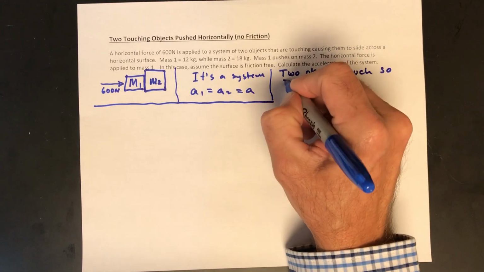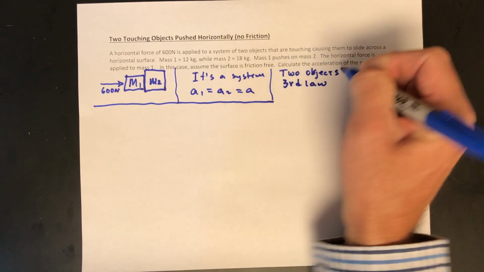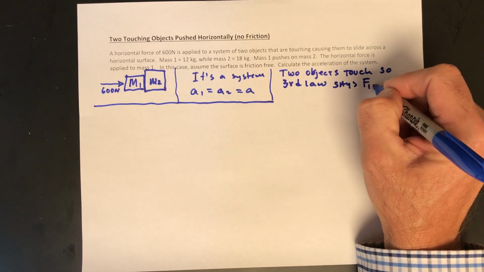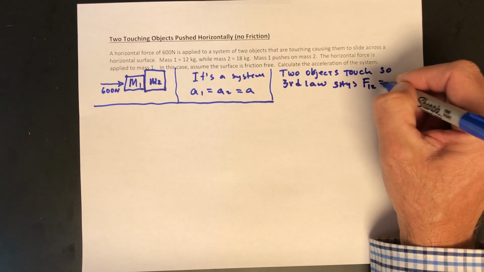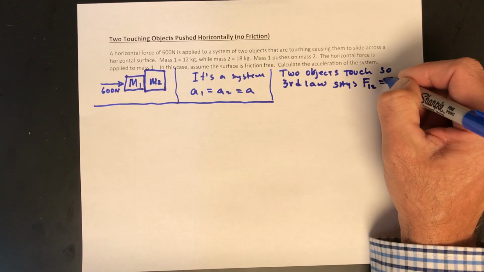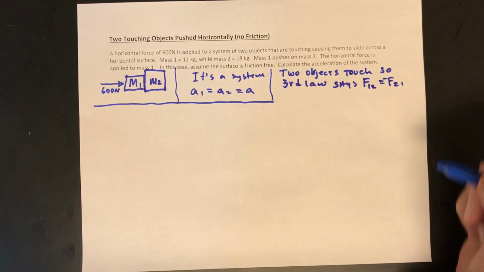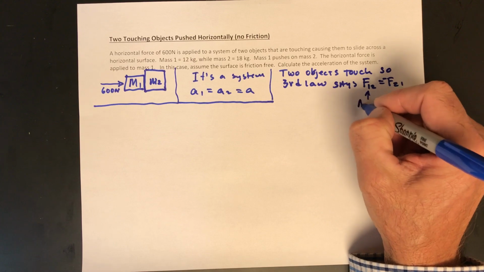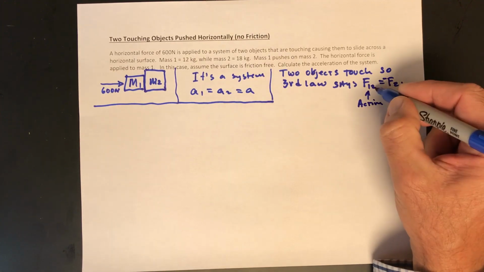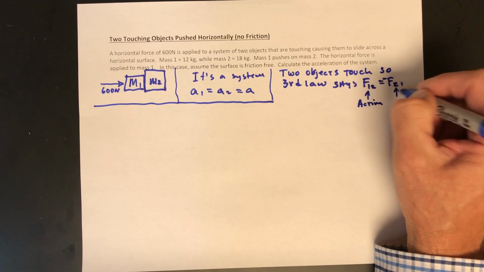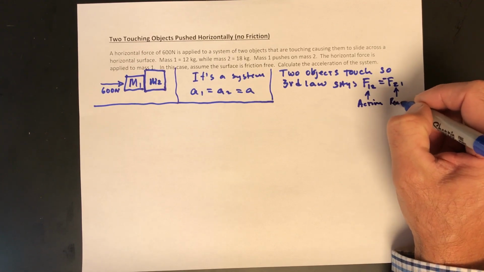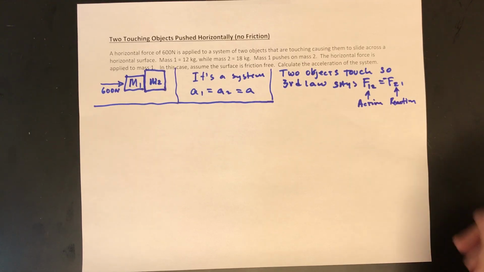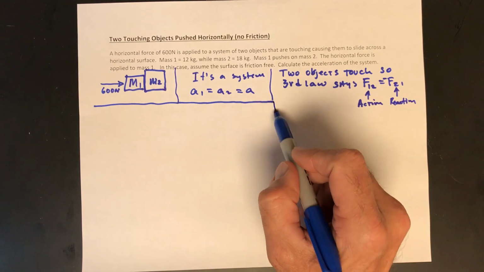So the third law says that the force of 1 on 2 is going to be equal to the force of 2 on 1 in the opposite direction. That negative sign refers to the opposite direction. We call this the action force, 1 acting on 2, and this is the reaction force of 2 acting on 1 in the opposite direction. Again, the negative tells us that it's in the opposite direction.